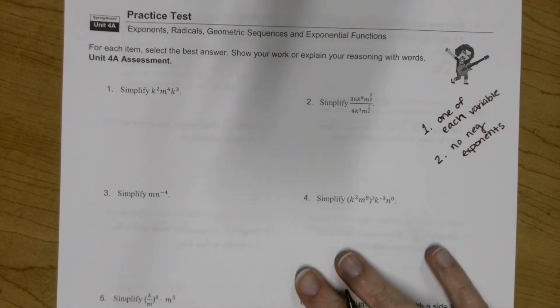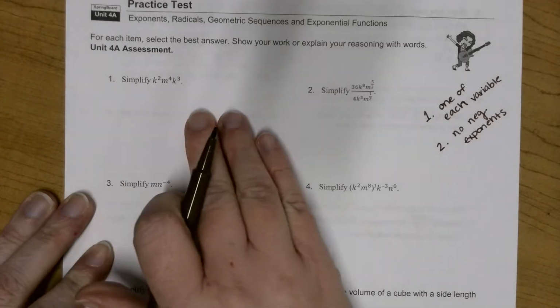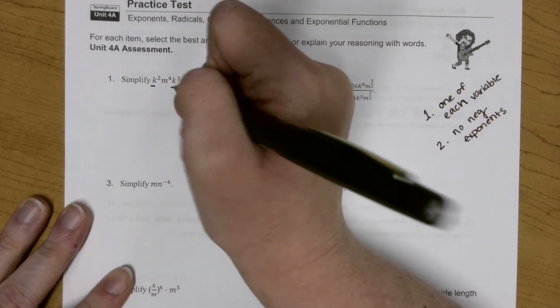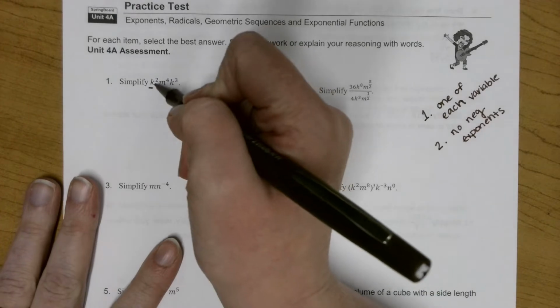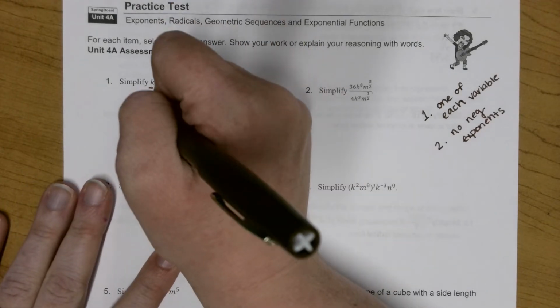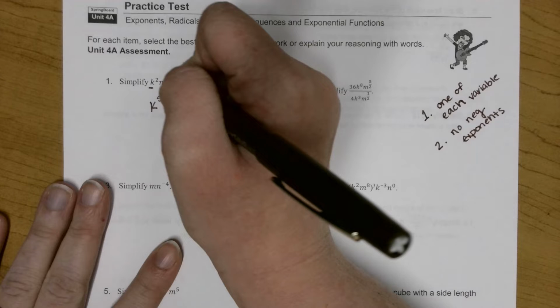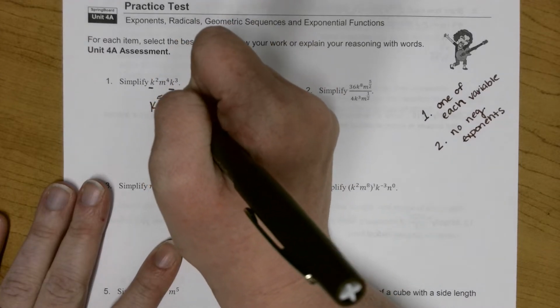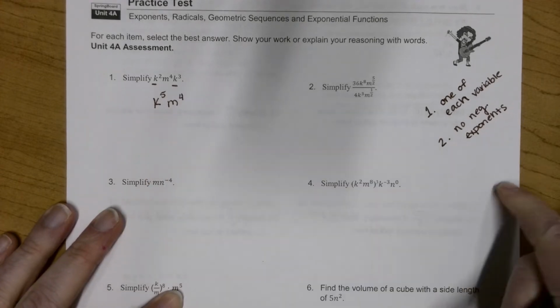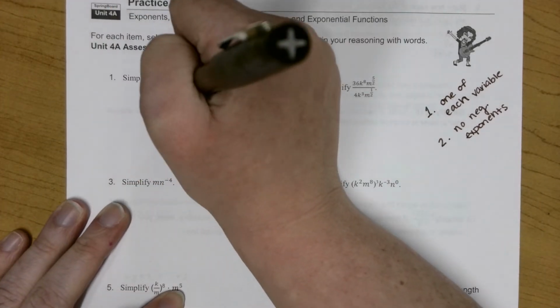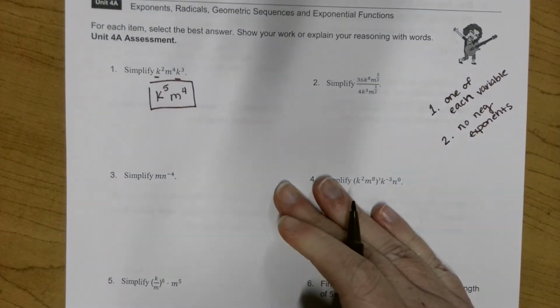Okay. All right, so number 1, we want to simplify this expression. I have 2 k's, and so I'm going to combine them. So I have k to the second and k to the third, and since they're all together, I'm multiplying. When you multiply bases, you add their exponents. So k to the second and k to the third is k to the fifth. M to the fourth is just left alone. There's no other m. We can't combine it. We have one of each variable, no negative exponents. This is simplified.